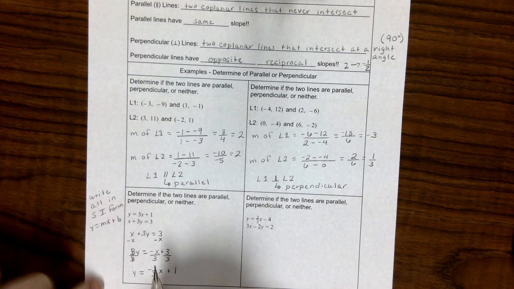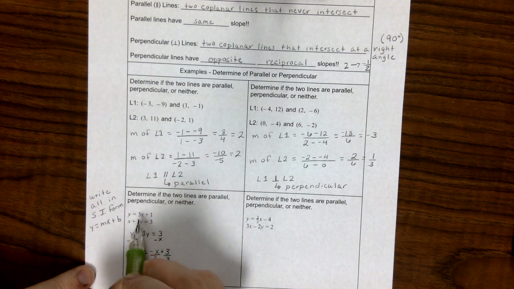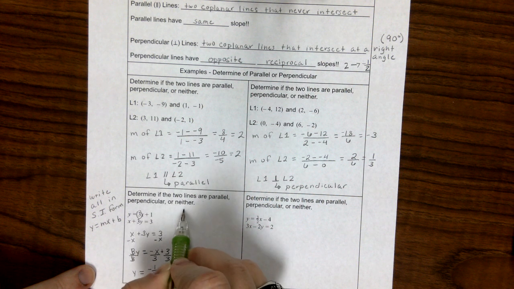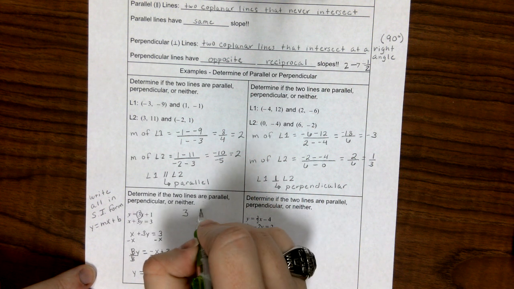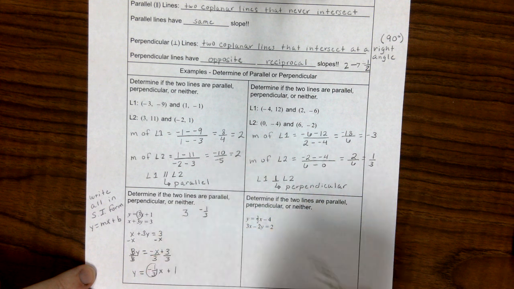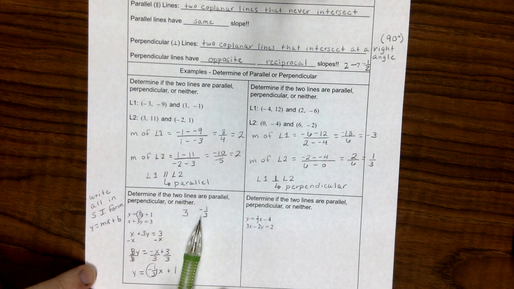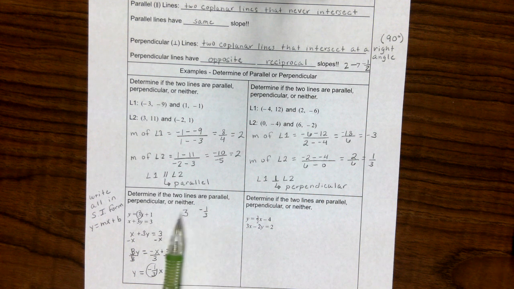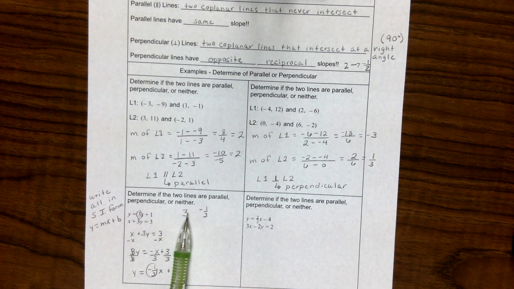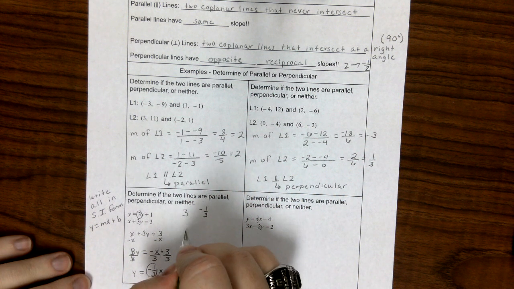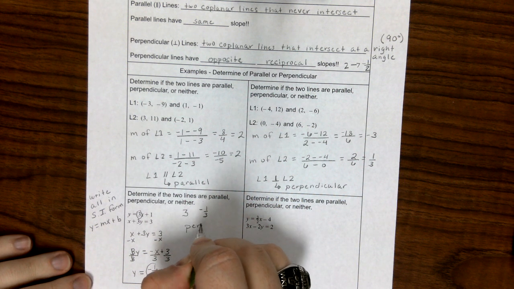Now we just pull the slopes out. So we're going to look at this line. What's the slope? It's 3, so I'm going to write it over here. And this slope, negative 1/3. So notice they're opposite signs, so that takes care of the opposite part. And they are reciprocals. So these two lines are perpendicular.